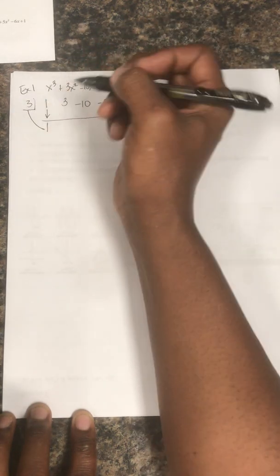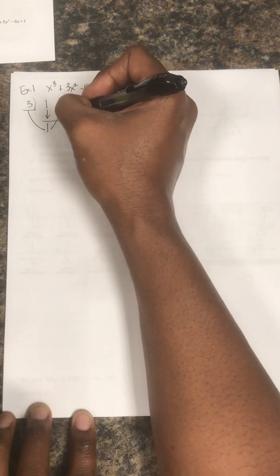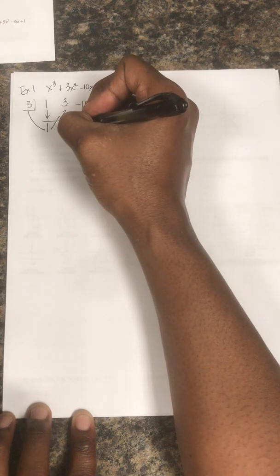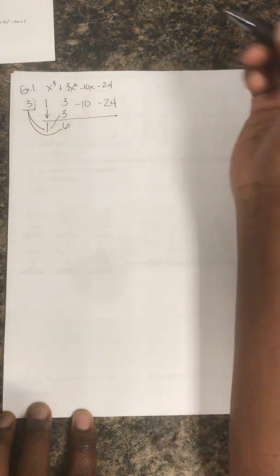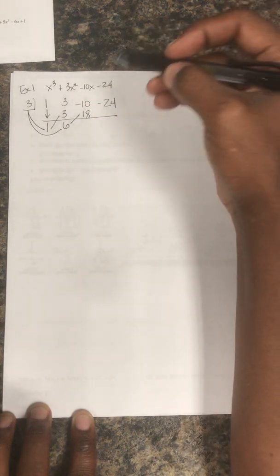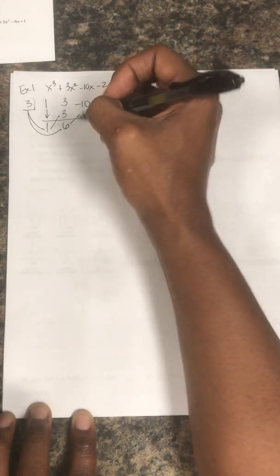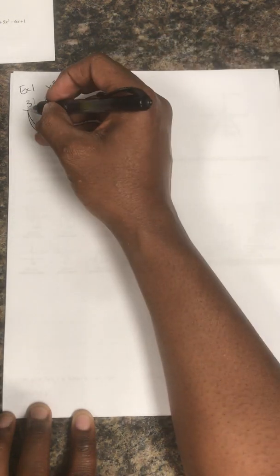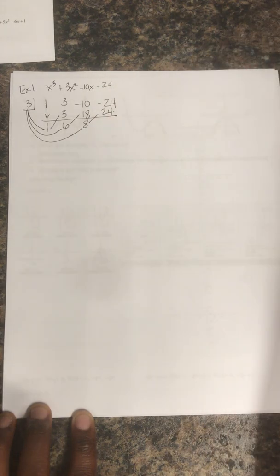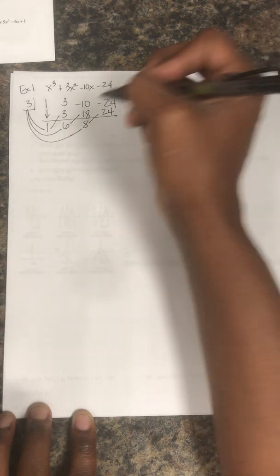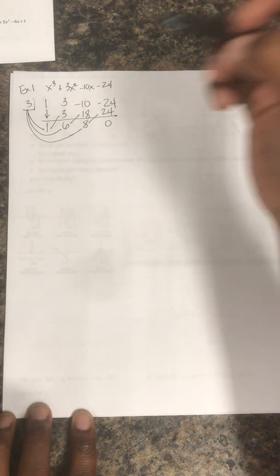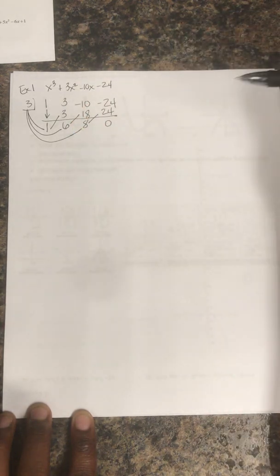We multiply it by 3. So 1 times 3 is 3, so we put that here. Because both of them are positive, we're going to add them. So 3 plus 3 is 6. Then we multiply by 3, and 3 times 6 is 18. Again, because it's a positive 18, we're going to say negative 10 plus 18, which gives us positive 8. And then 3 times 8 is 24. Okay? And negative 24 plus 24 cancels out, leaving us 0. So that means there's no remainder for this particular using 3 as a root.